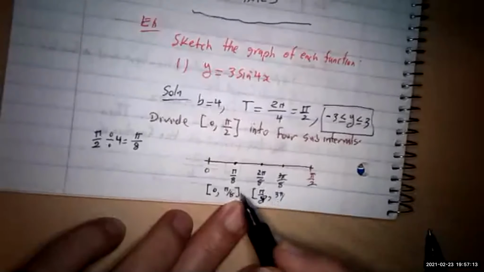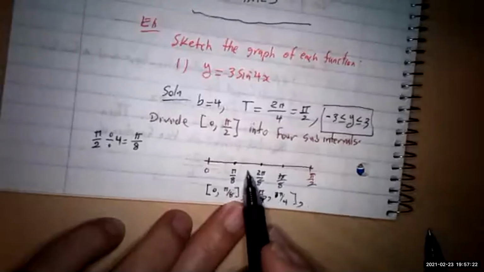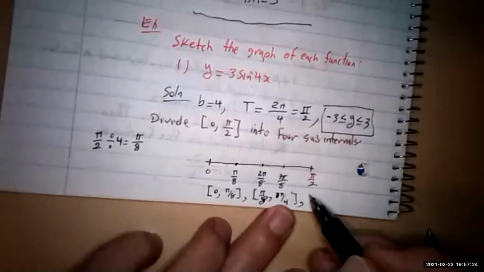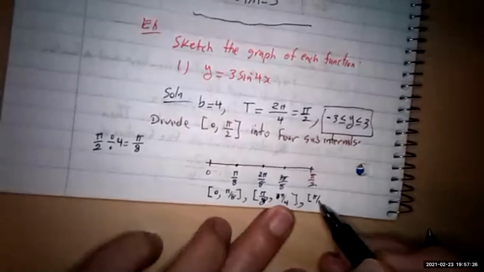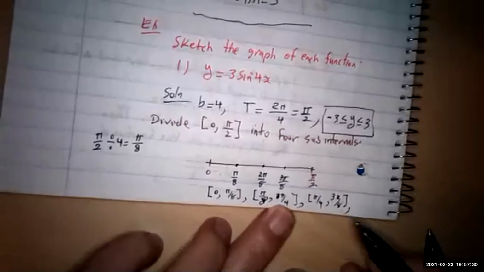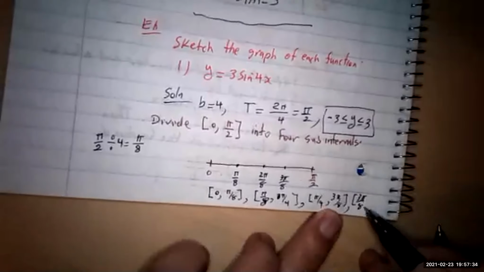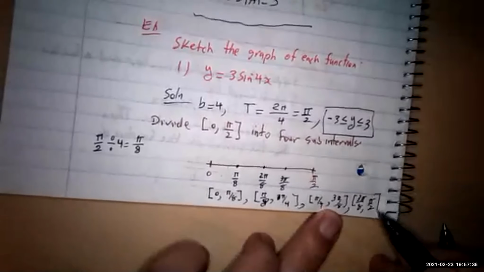And the 2 pi/8 would be pi/4. Okay, 1, 2, 3. The third is going to be pi/4 and the 3 pi/8. And the fourth one would be 3 pi/8 and pi/2. You see?